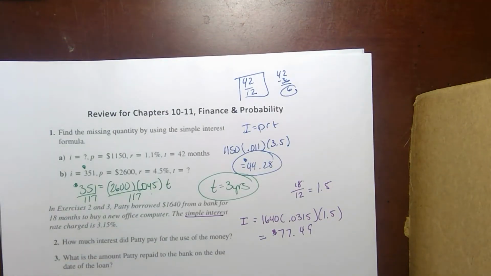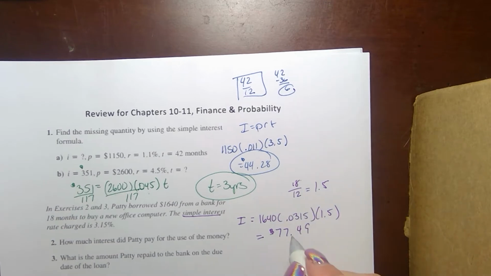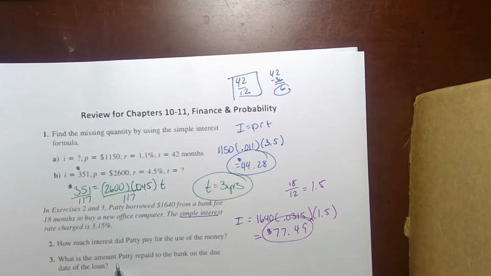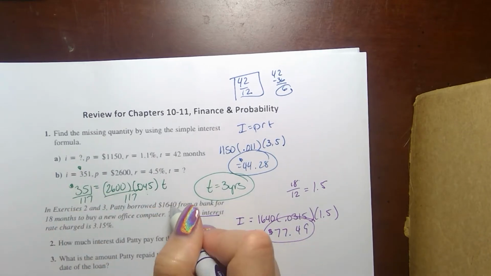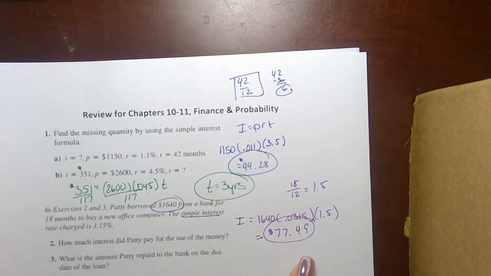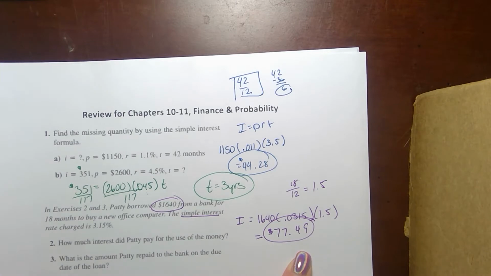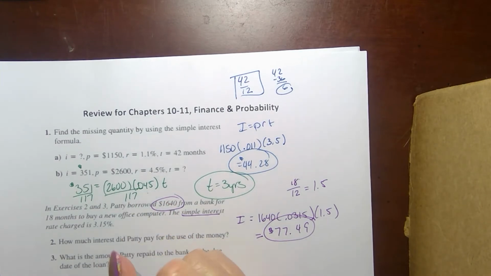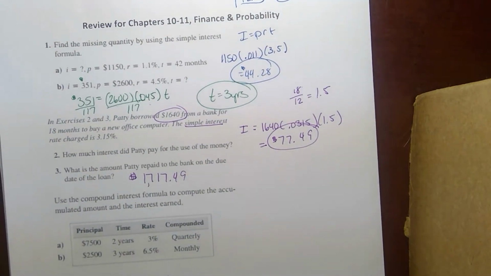Times 1.5. Yeah, and it comes out nice and even. I don't even have to round. What's the amount of money she repays to the bank? Well, she has to pay back the amount of money she borrowed. So she has to pay back that $1640 plus interest. And $1640 plus that interest gives me a total of $1,717.49 that needs to be repaid.